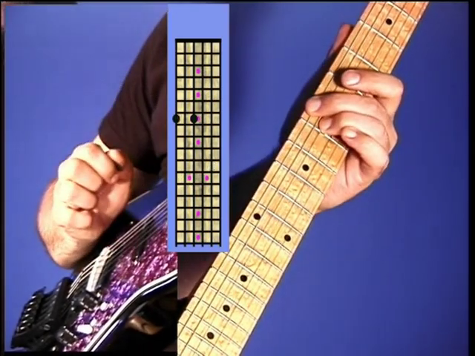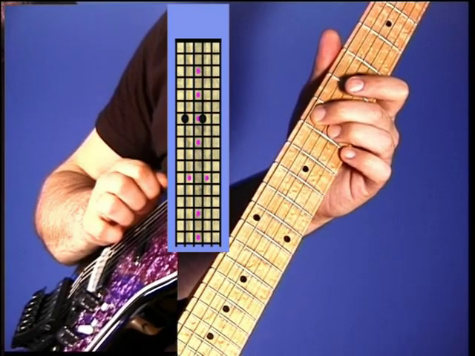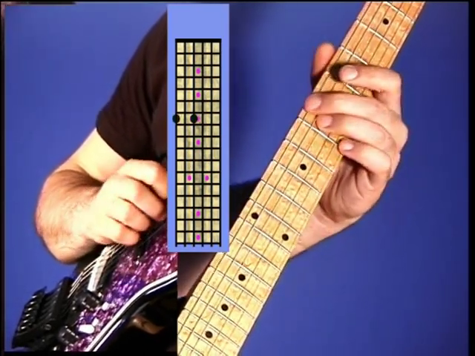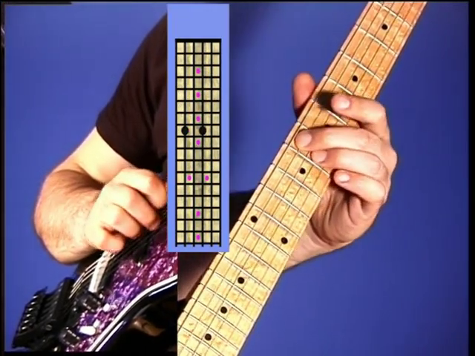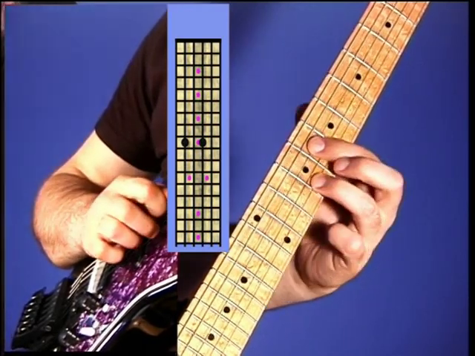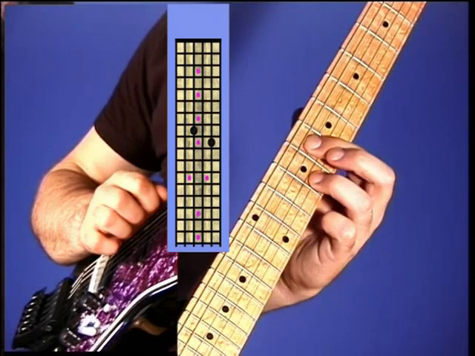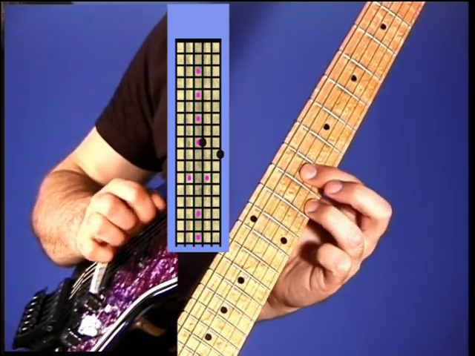Okay, flat 7. Flat 7 anywhere. But then as soon as you get the second and the fourth string, flat 7 changes.